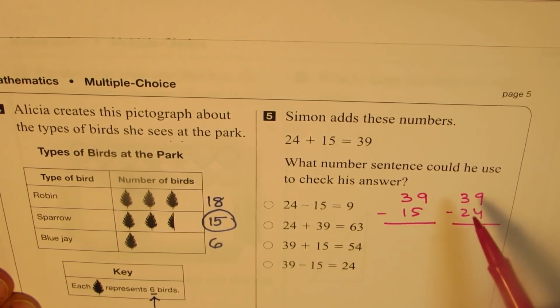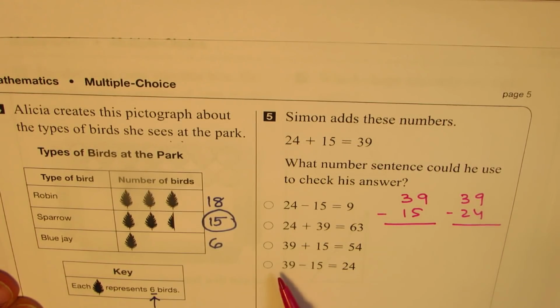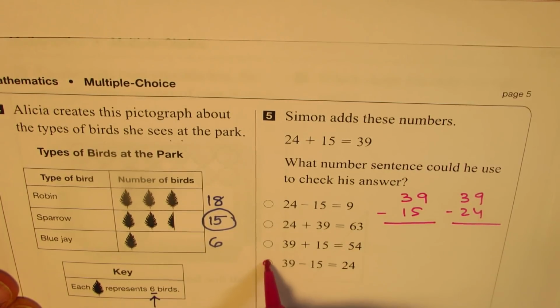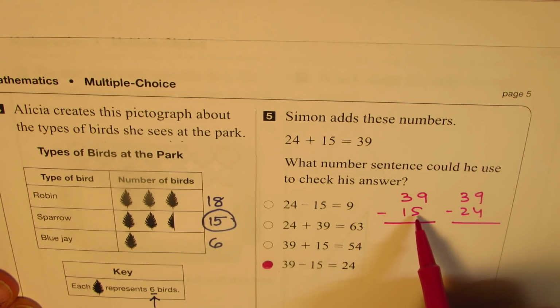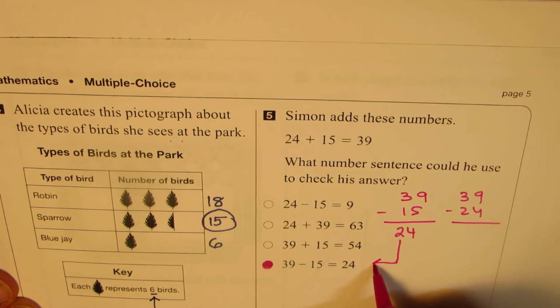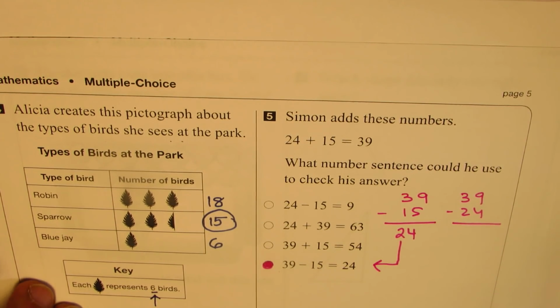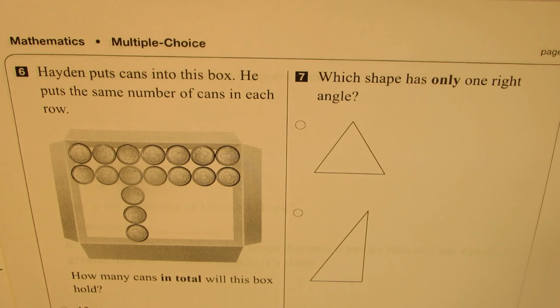Now what are the options given to us? Well, one of the options is 39 take away 15, right? Which works. Correct. So when you do 39 take away 15, you do get 24. So this is the correct way, right? So you can rearrange and always write the sentence, right? Question number 6.